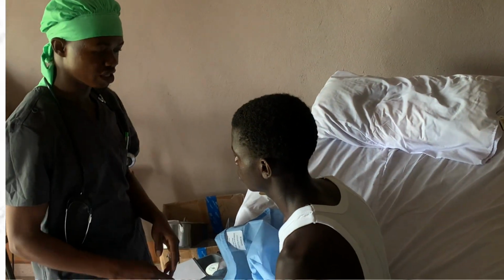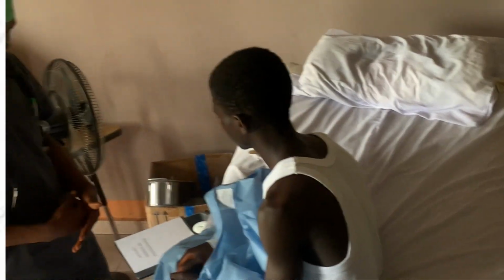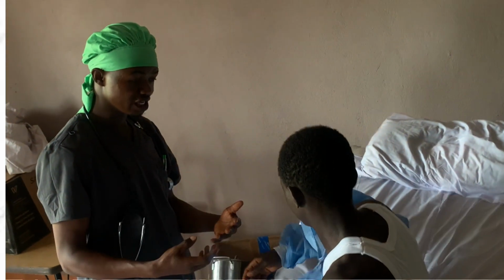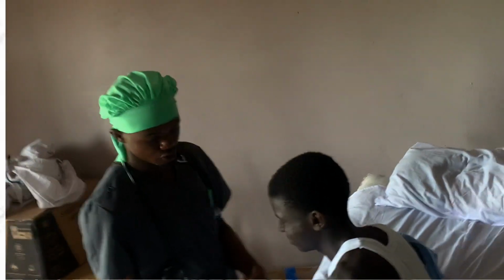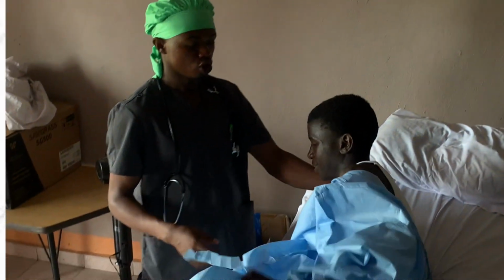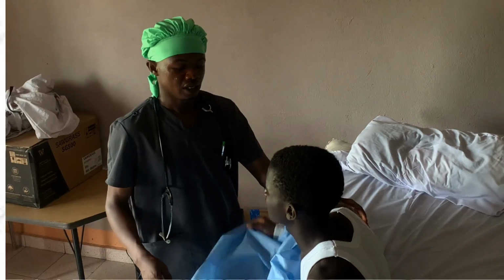All lymph nodes are movable, there's no tenderness. Do you feel any tenderness? Do you feel any pain during the assessment of the lymph nodes? No. Fine, that's very good. So I continue to the thorax.